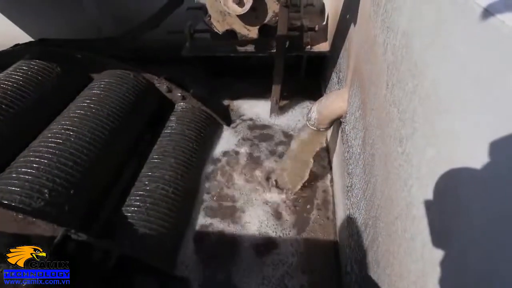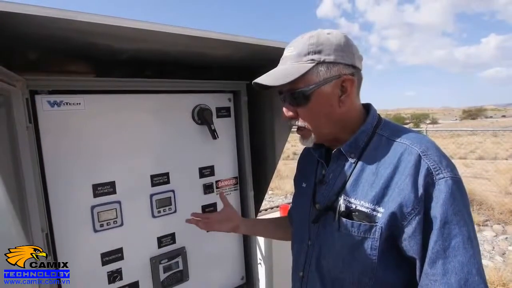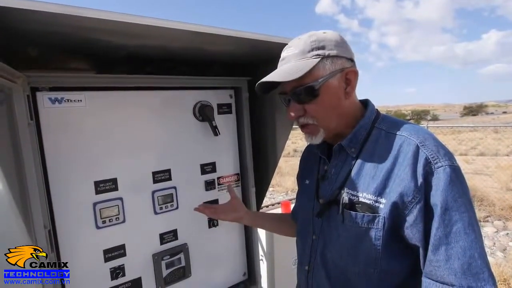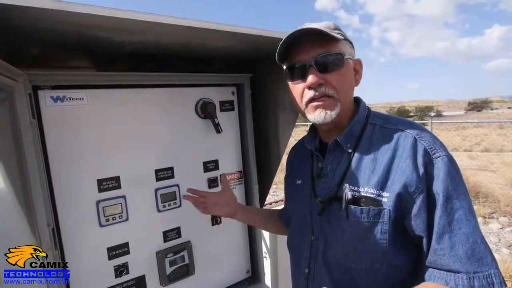That's what keeps your protozoa and your aerobic bacteria alive. Otherwise, if you do not have any dissolved oxygen in there, it starts to go septic. And what I mean by septic, it means it dies out.